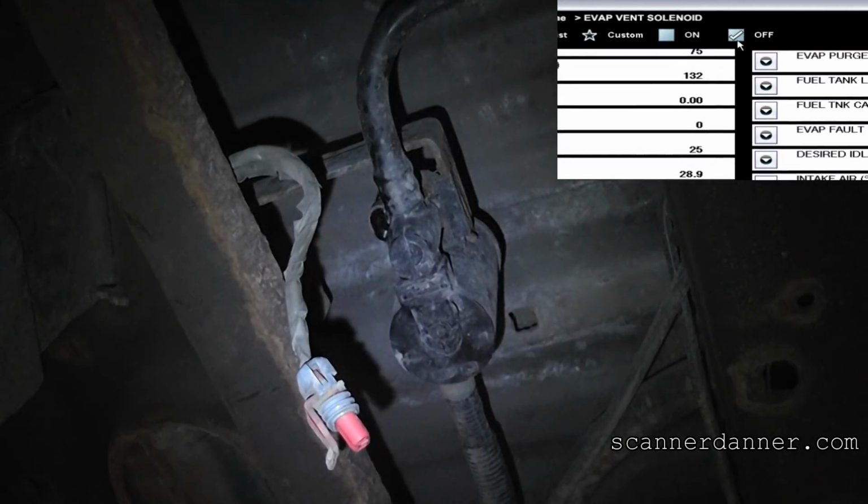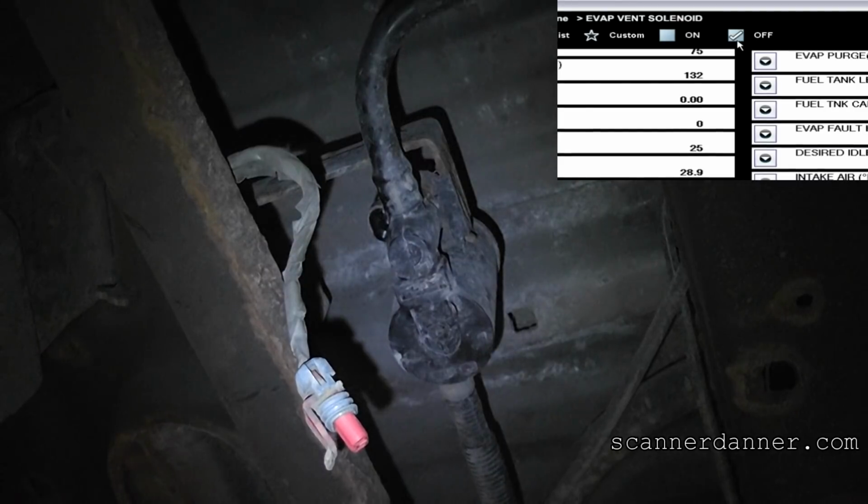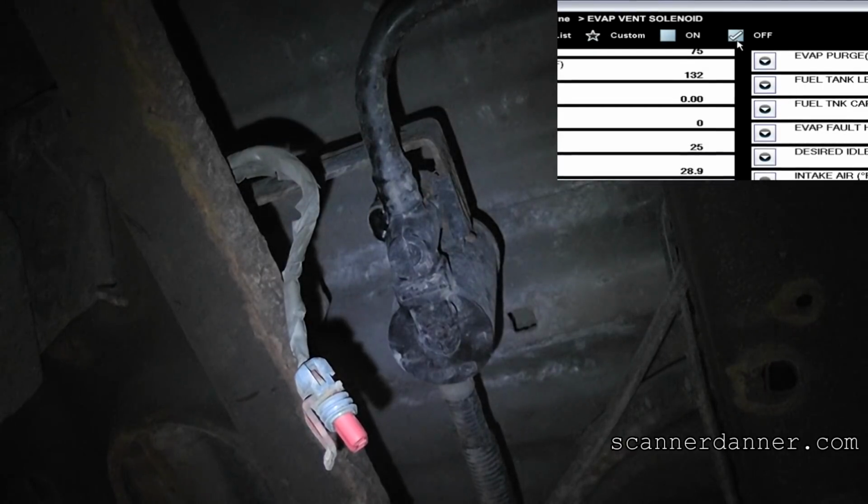That's a good question. If we were to smoke test this in the first place, without going this way, there would be smoke dumping out of the vent valve. Right in this area, we would have smoke pouring out, and that would have pointed us in the direction of the vent solenoid. You could command it closed and it would stick up. That's exactly what we're supposed to do.